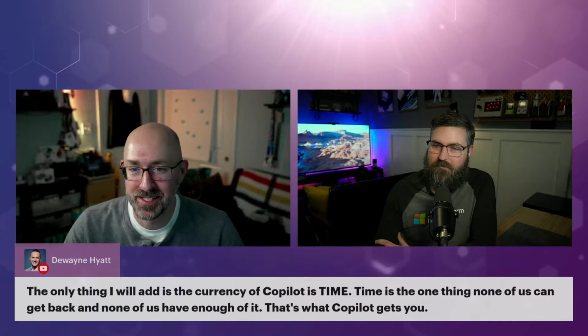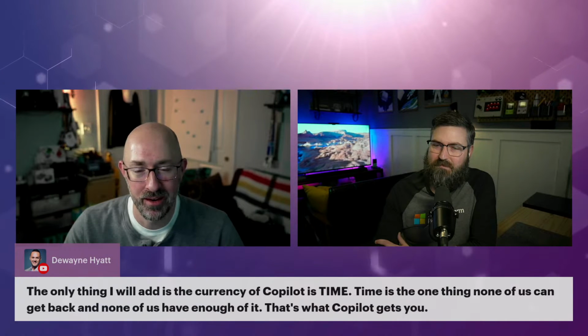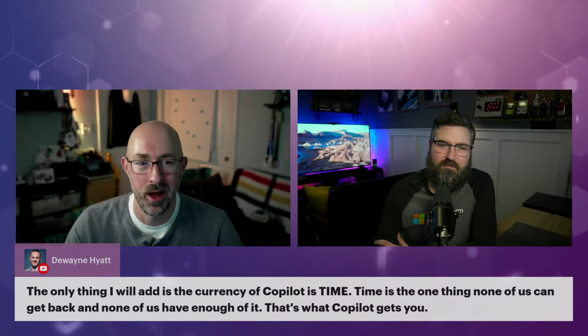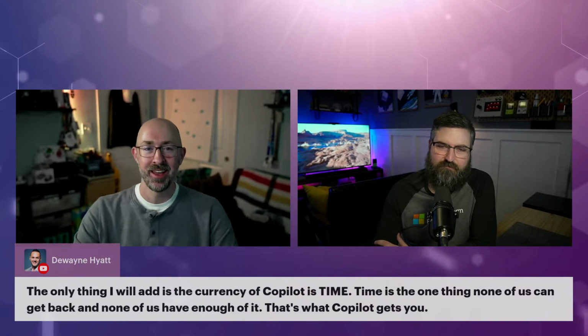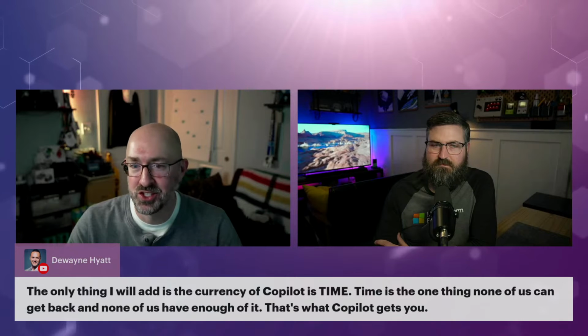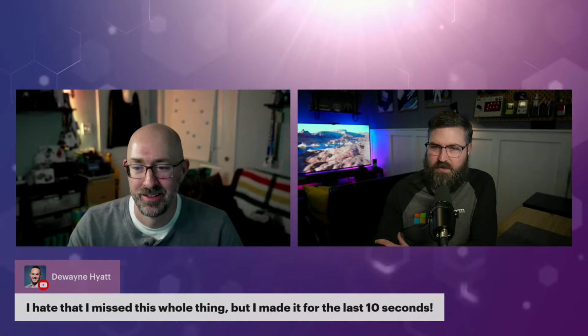The currency of Copilot is time. I would agree with that. Copilot gives you time back once you learn the nuances of it. It really does change your workflow and give you time back. You have to invest time into learning and getting better at prompting and stuff like that, but it pays itself back very well. So we're going to continue down the Copilot journey.